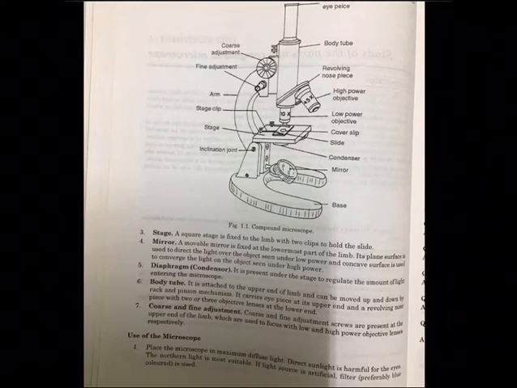It carries the eyepiece at its upper end, as you are seeing. The eyepiece is on top, and a revolving nosepiece with 2 or 3 objective lenses is at the lower end. As I said, in the disc you can see the 10x low power objective and the 45x high power objective. So this body tube, by having the ability to move up and down, can magnify the object. And then coarse and fine adjustment. You can see 2 round discs on the handle. The bigger round one is called the coarse adjustment and the smaller one is called the fine adjustment.